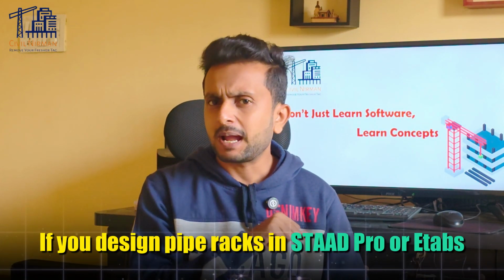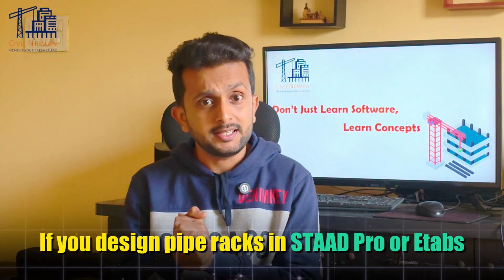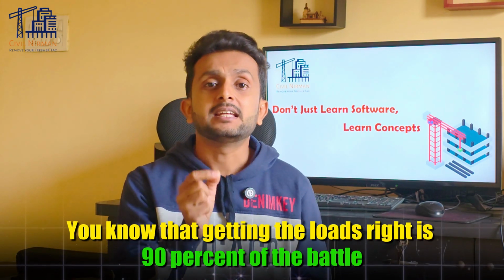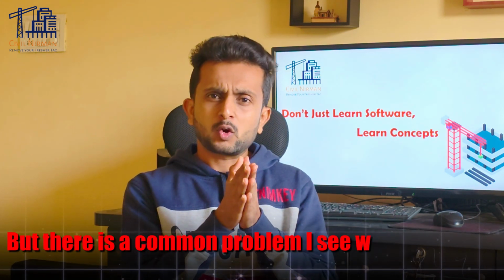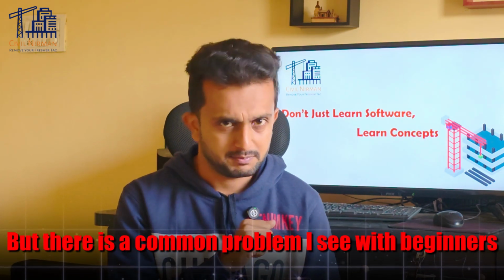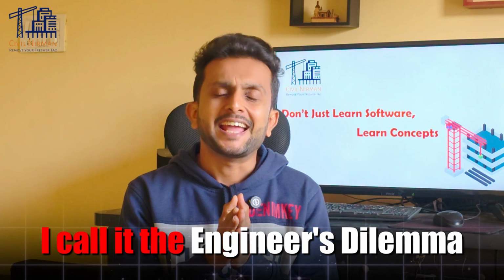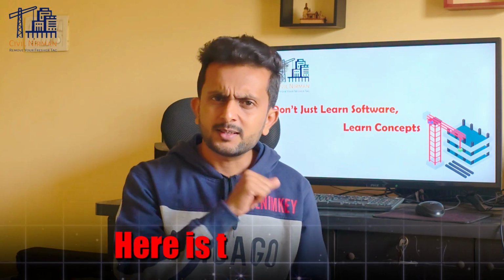Now if you design pipe racks in STAAD.Pro or ETABS, you will know that getting the loads right is 90% of the battle. But there is a common problem I see with beginners and I call it engineer's dilemma. And here is the situation.